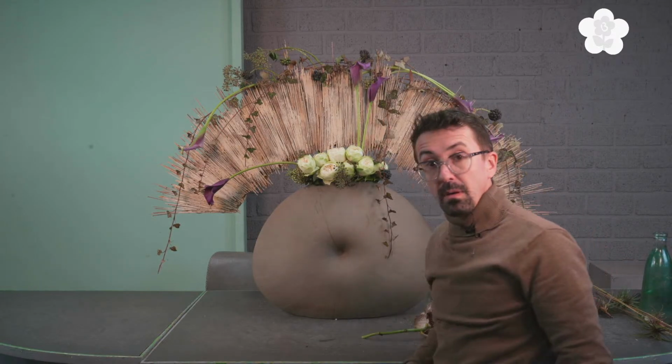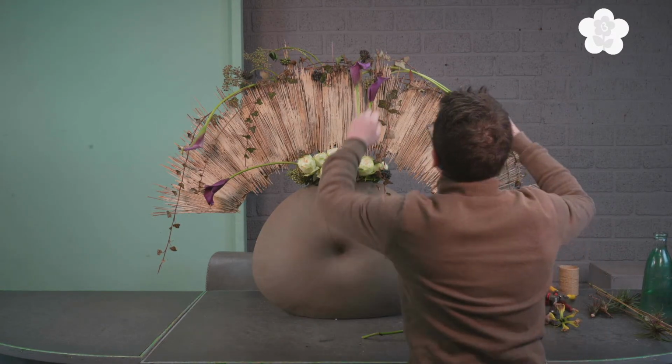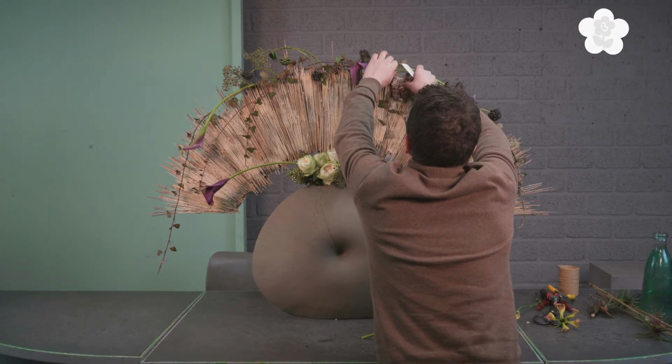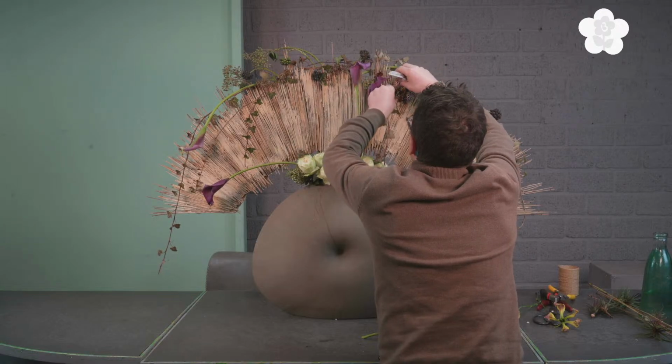My God, I am too small. I now see the tube here. Okay, now I use a little bit of Vanda.